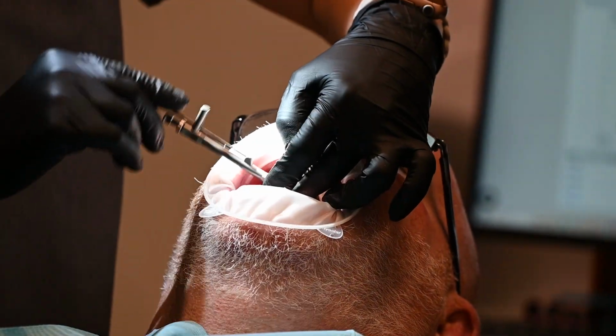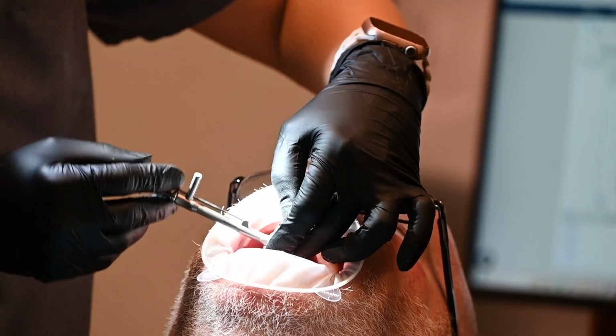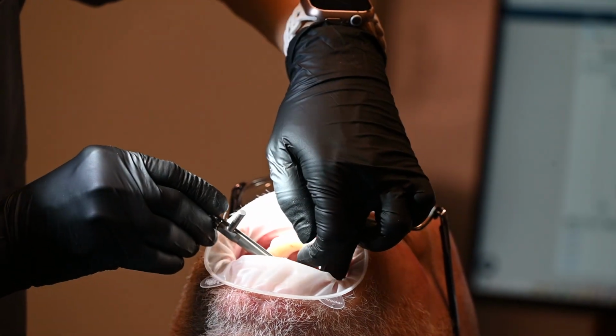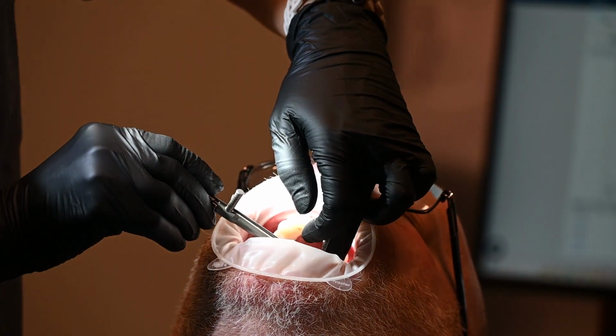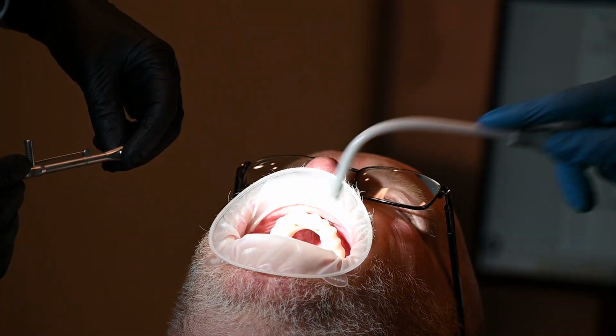Then once we scan everything and have the proper design, we can print the design here for a provisional restoration, right? That provisional restoration is highly biocompatible. It's made out of very aesthetic resins that are very durable for this transitional phase between something provisional and something final, right?